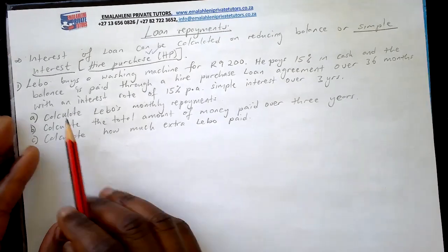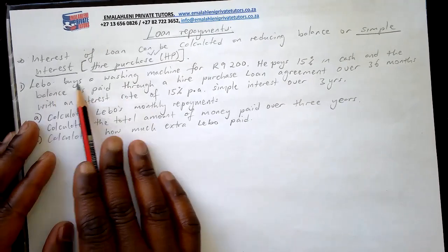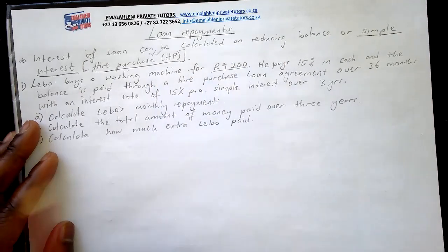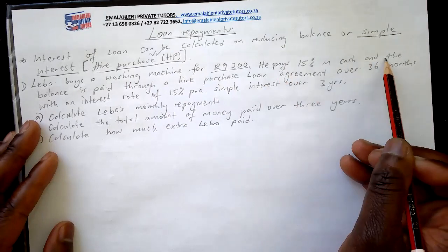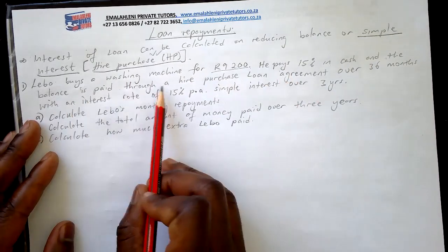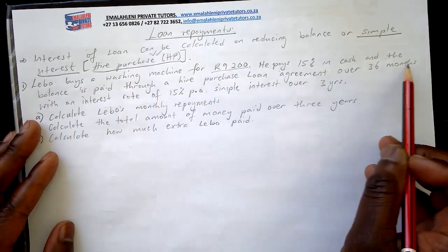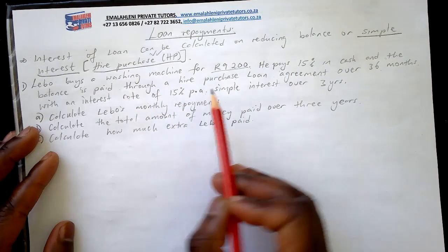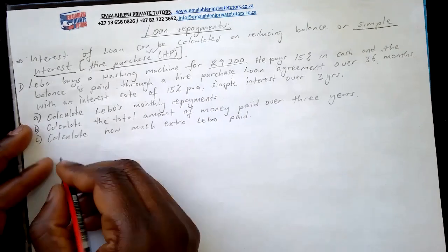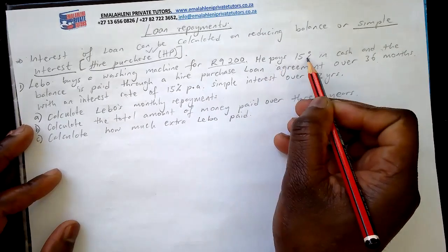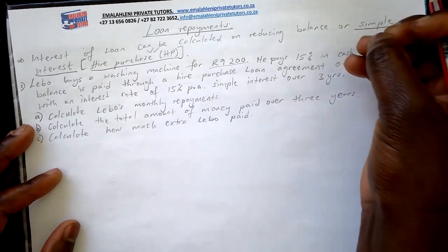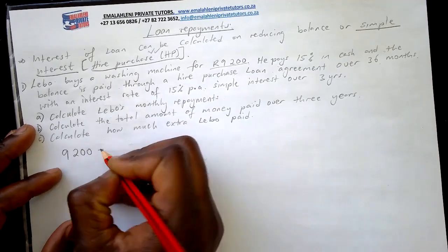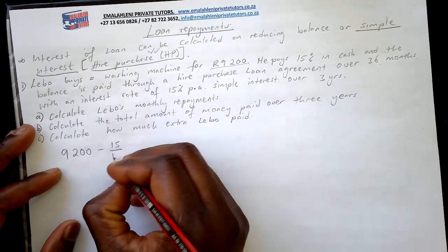Okay, so when I read again, Lebo buys a washing machine for 9,200. He pays 15% in cash, and the balance is paid through a hire purchase loan agreement over 36 months, with an interest rate of 15% per annum, simple interest. So what we're going to do first is, he paid the 15% in advance, so we're not going to include it for now. We're going to say 9,200 minus that 15%. We want to see how much was left.